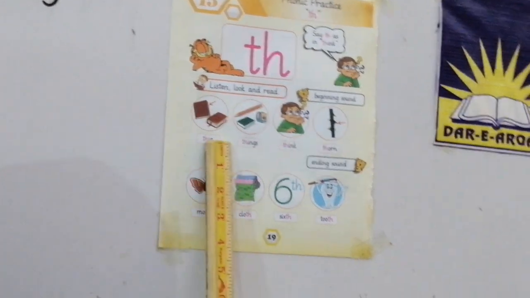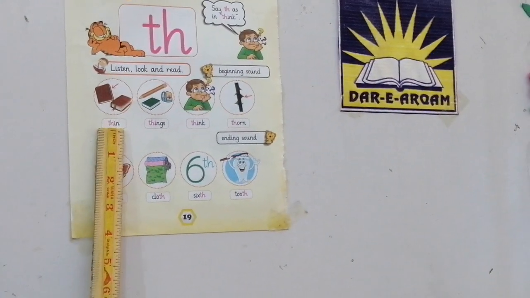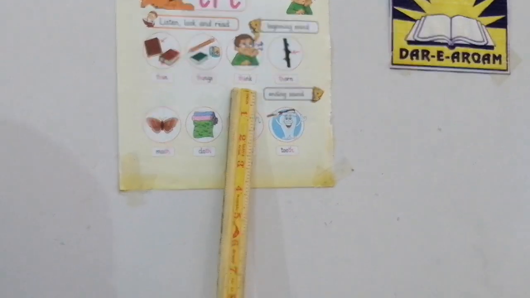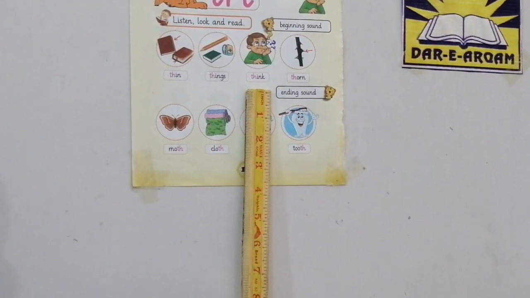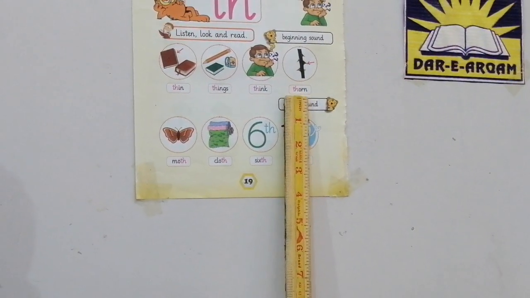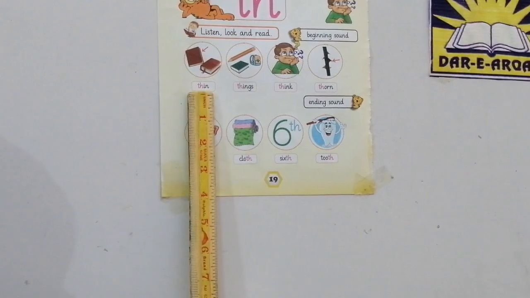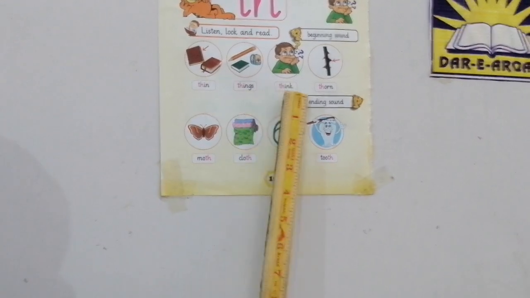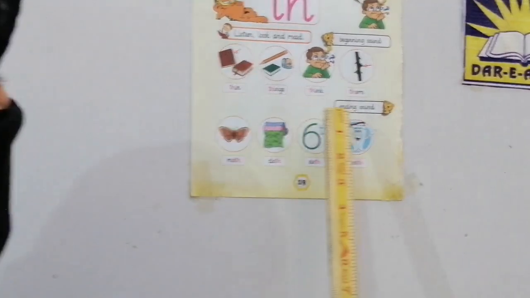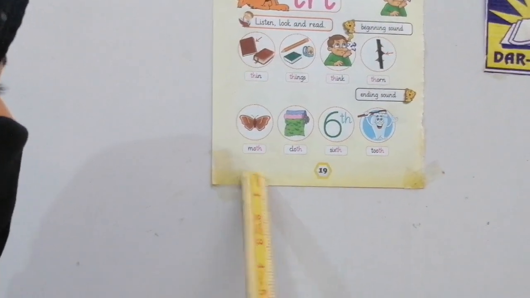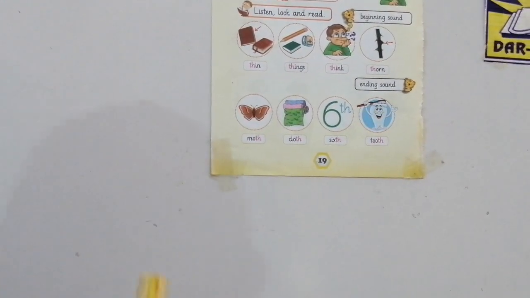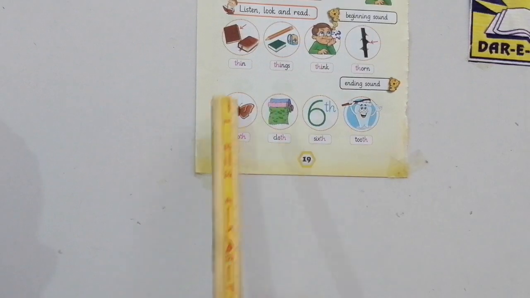Students, read with me once again. Th in thin. Th in things. Th in think. Th in thorn. Now we'll start the ending sound of TH. Letters T and H make a sound th.